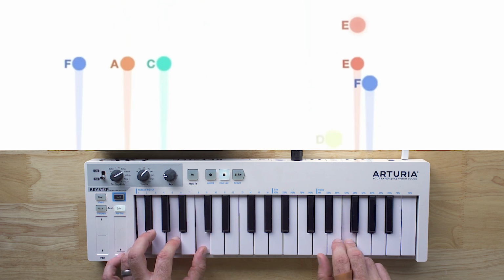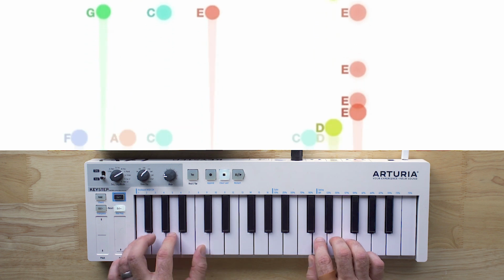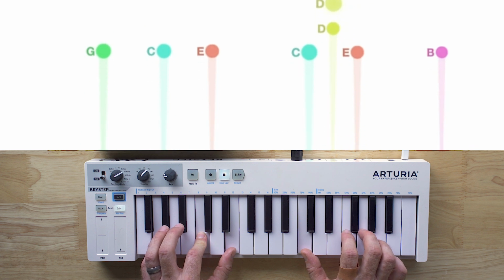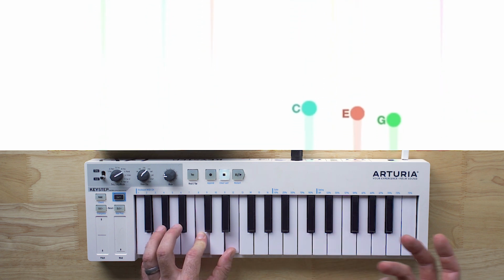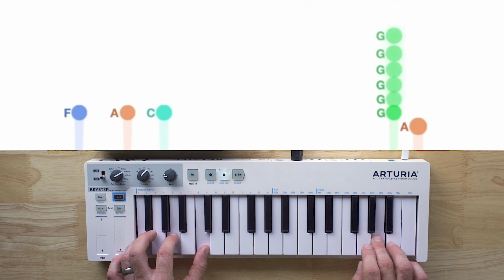We've jumped up to E. Now we're going to jump up to G, which is, again, in the triad of the C major scale, the perfect fifth.